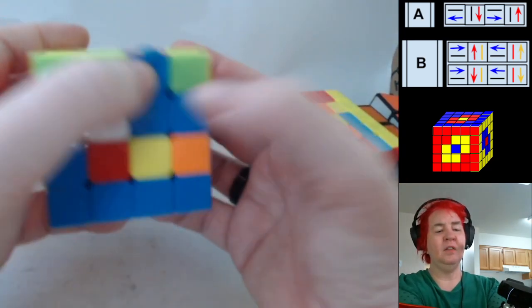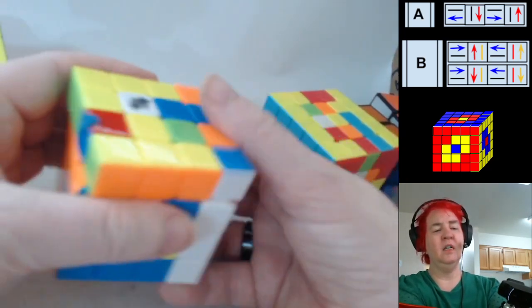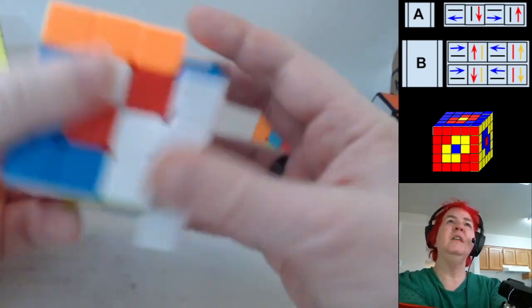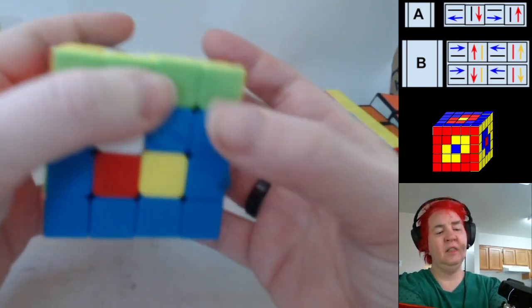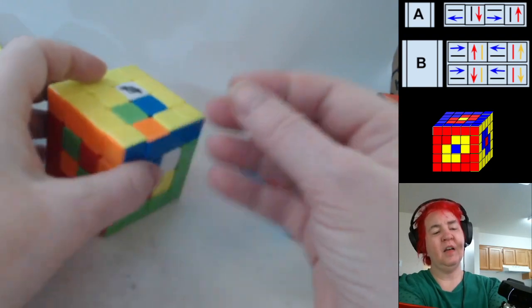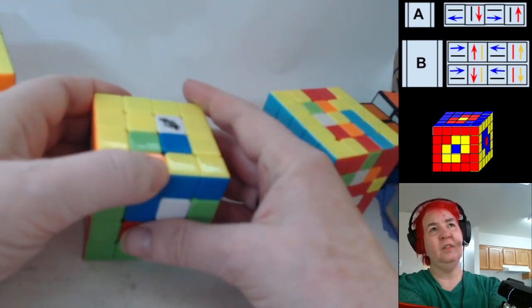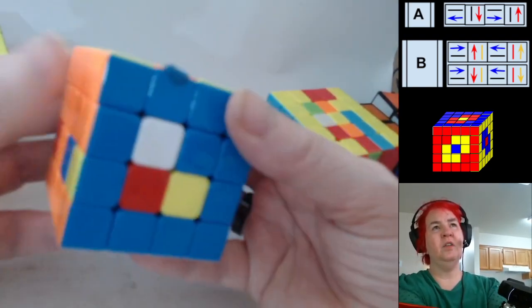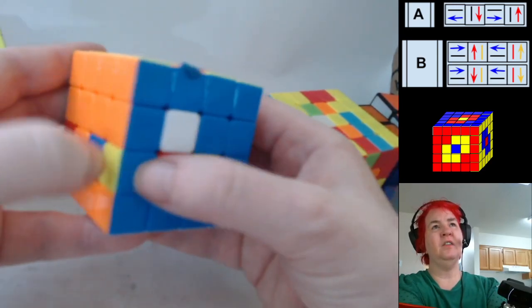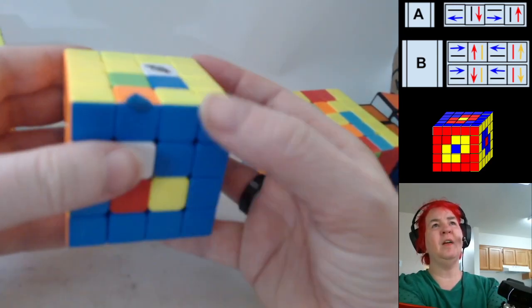Okay, this one's going to go here, up, up, down, down. Okay, piece on top. Find another piece. Bring the corners to match the front. It's going in this direction, and this is going to just move my yellow back to the top.